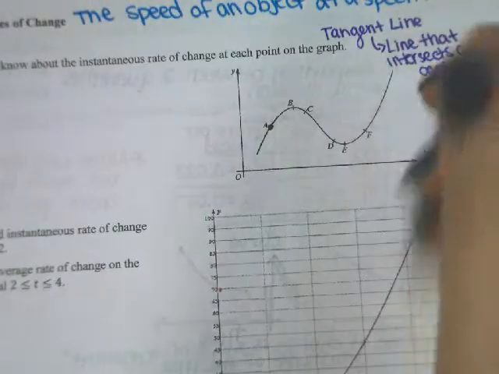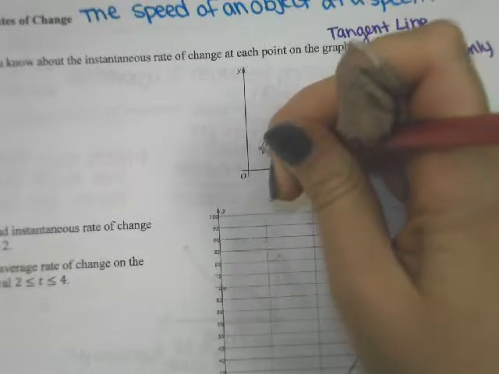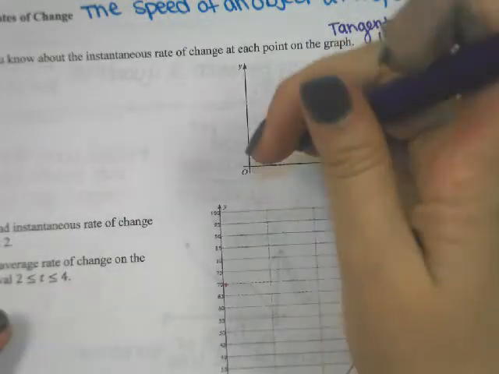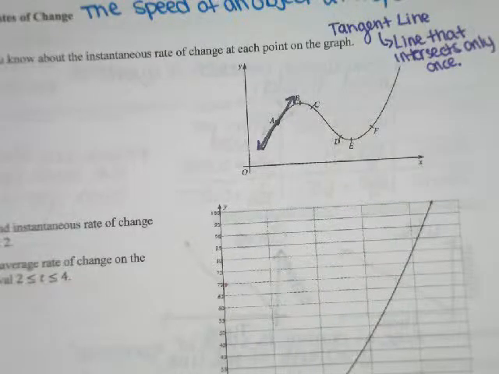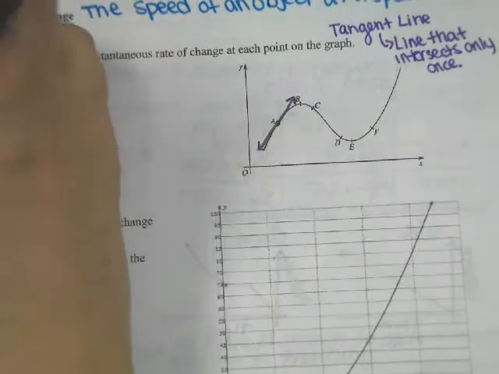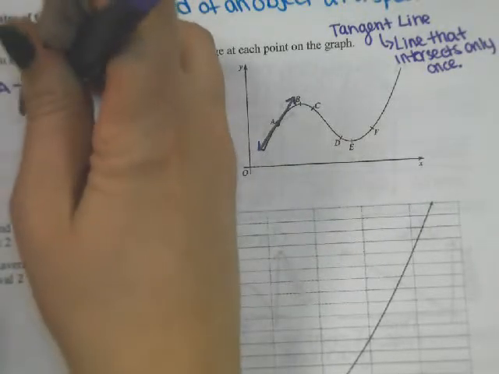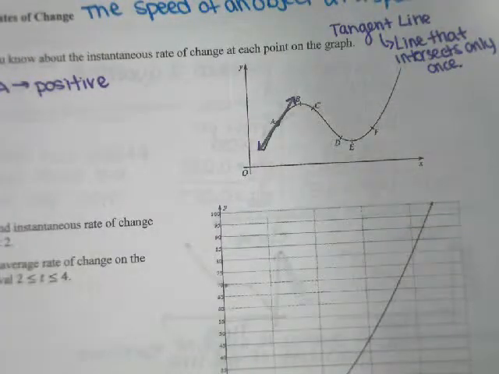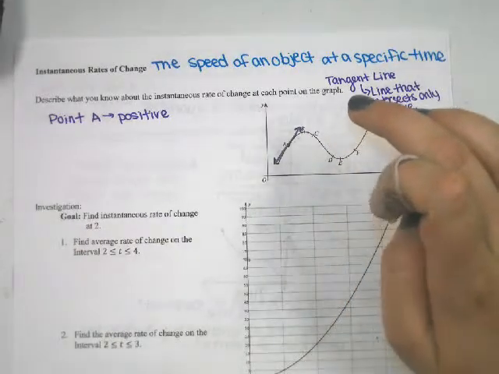A tangent line kind of skirts the edge and intersects it at a single point. So it's going to look like this. It kind of brushes the edge and touches just at A. This is our idea of a tangent line. Just brushing the edge of it. And so at point A, we would say positive slope. So at point A, it's going up. If we think about this as maybe a ball that's been thrown in the air, you threw it up, it's accelerating up, it's moving up.